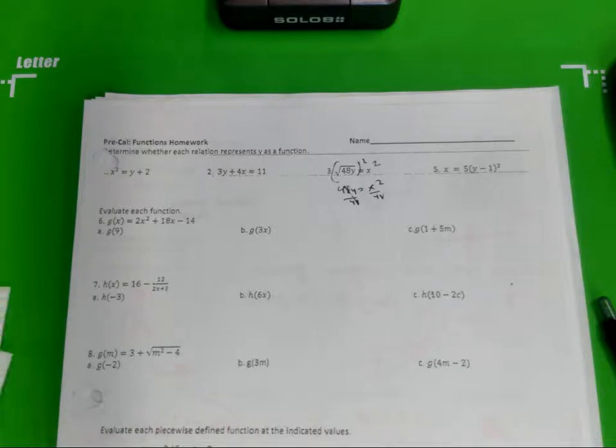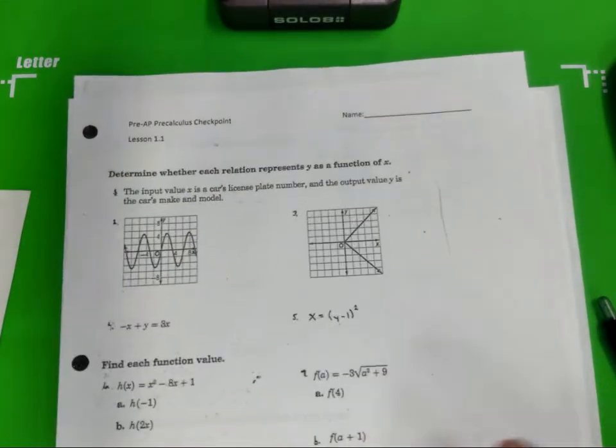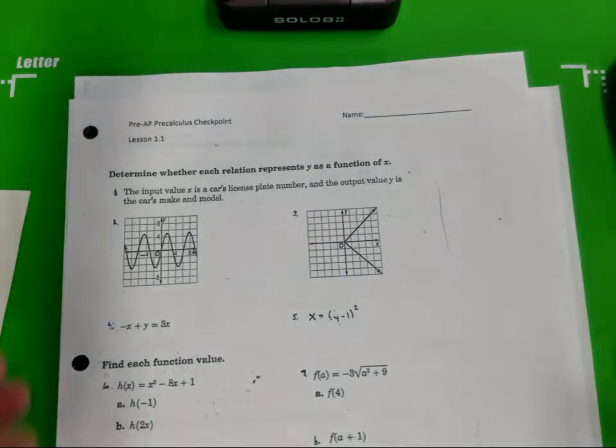Alright. Now, we're going to review quickly our learning targets. I should have done this outside. Tomorrow you have a quiz on everything that I'm about to show you now. I can identify functions. We already went over a definition. Let's look at these and review this.